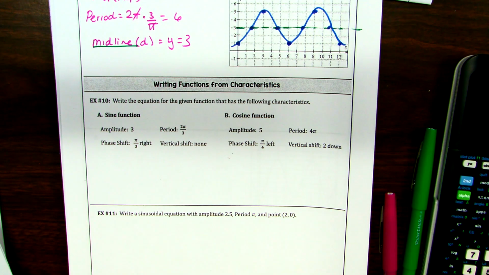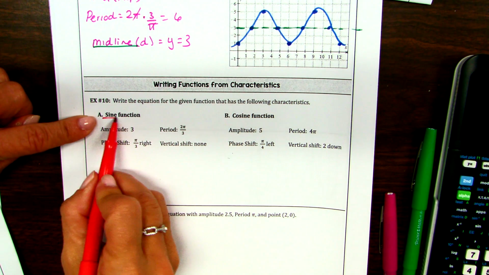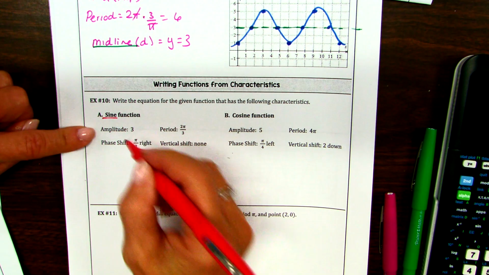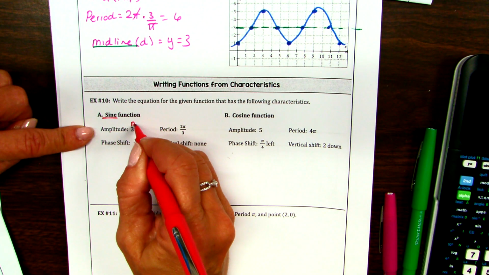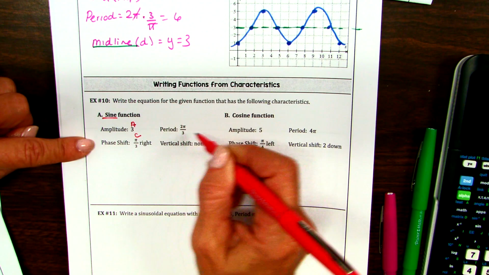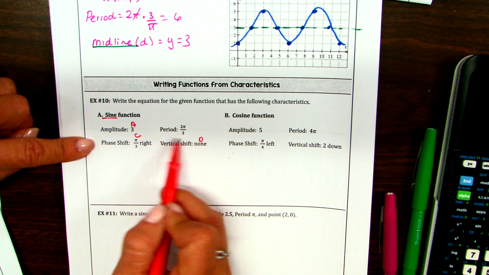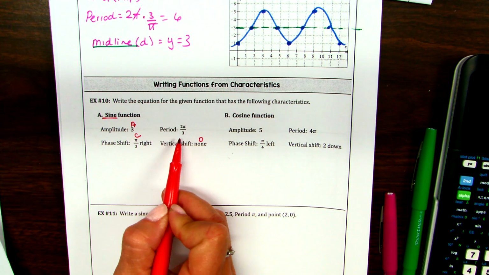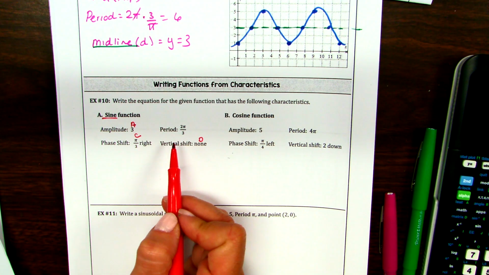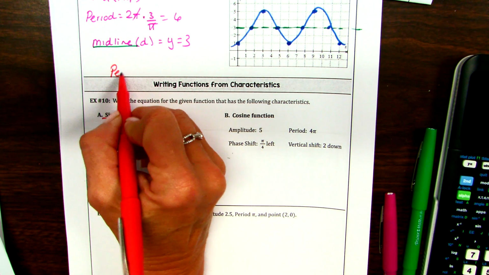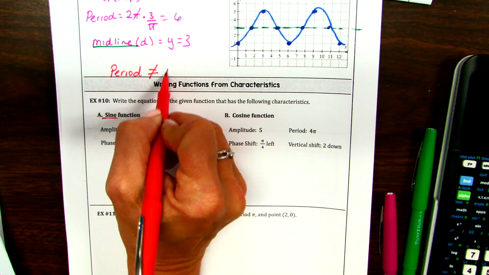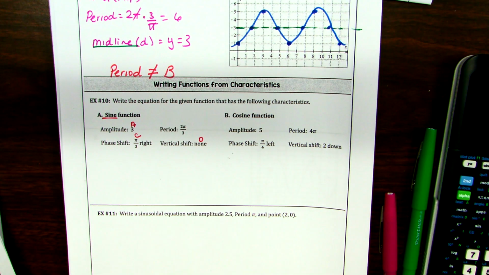We're going to write, first of all, a sine equation with this information in it. So we know amplitude is A. Phase shift is C. If there was a vertical shift, that would be D. That leaves B. Remember, period is not B. They do not equal each other, okay? Period does not equal B. Really important. It's a common mistake I see.